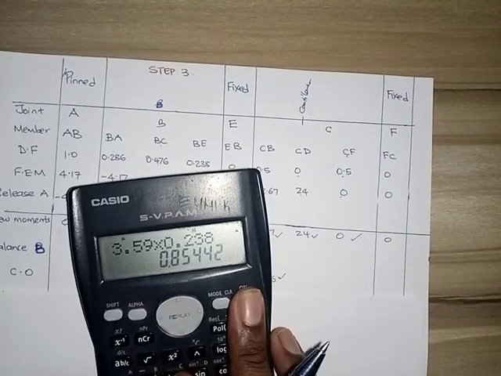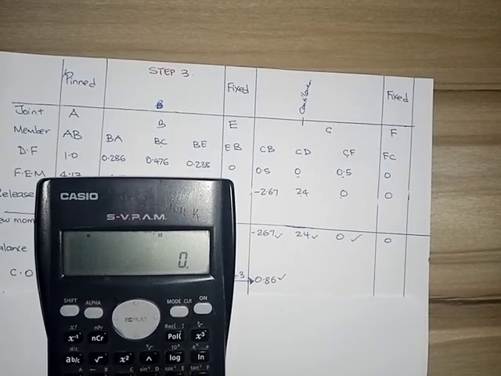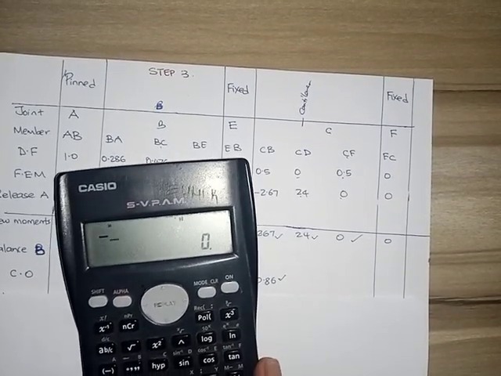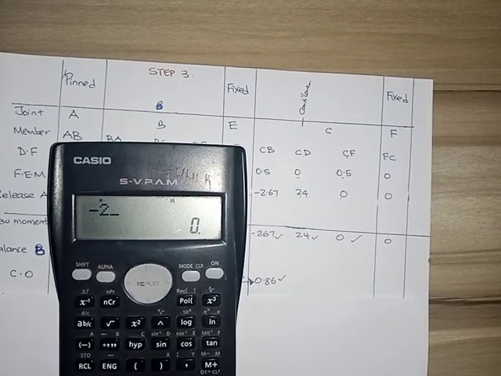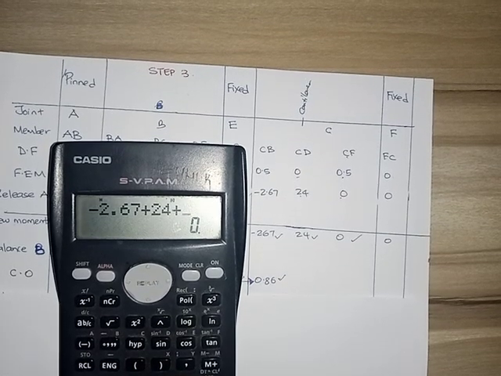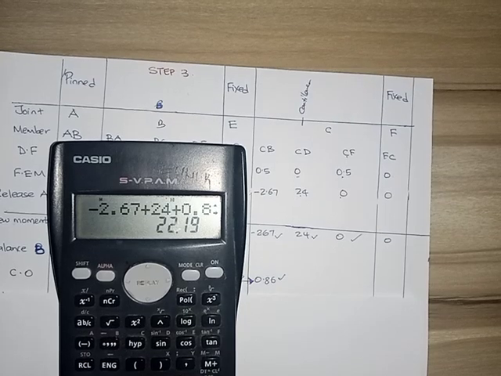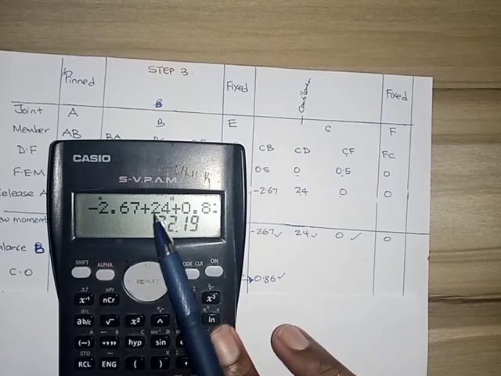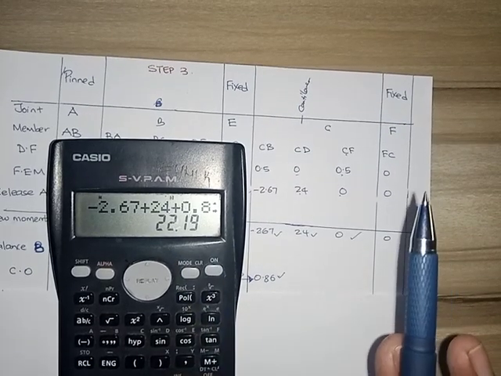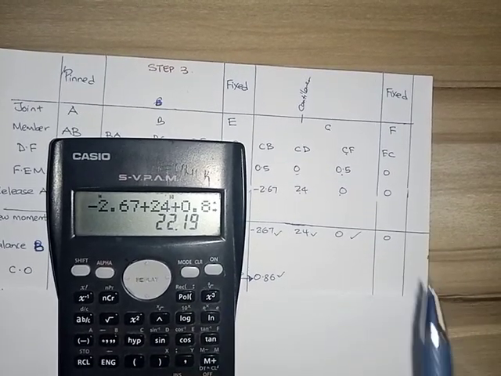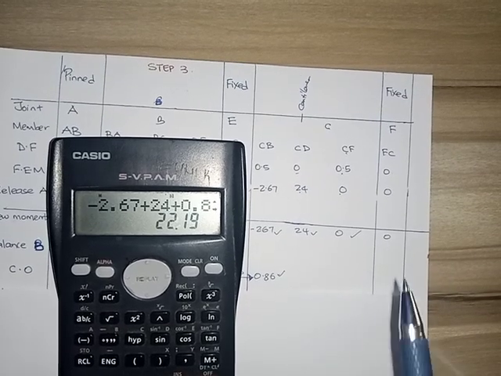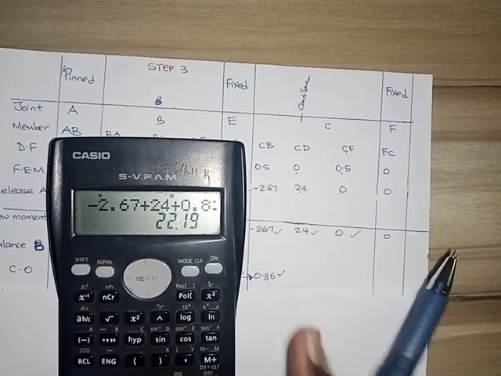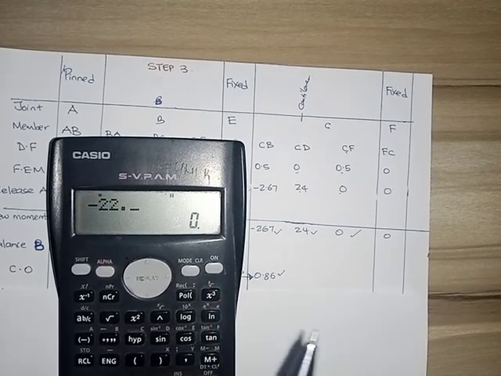So it will be negative 2.67 plus 24 plus 0.86. So 22.19. So this is the unbalanced moment. So the balancing moment will be negative 22.19.